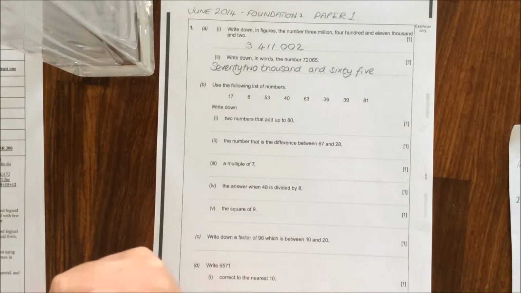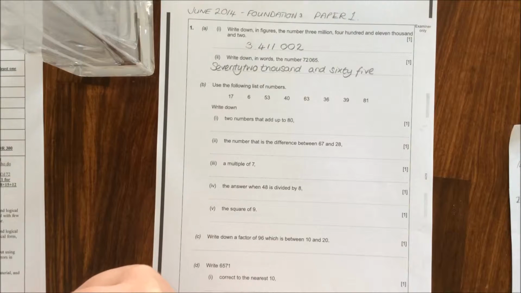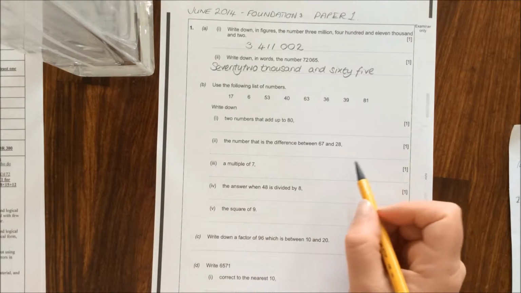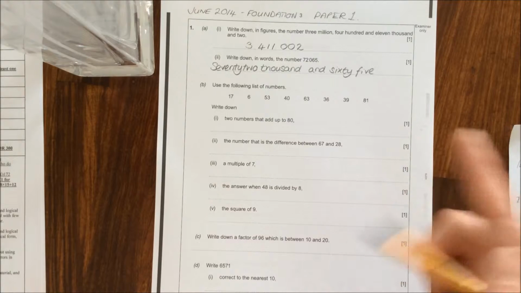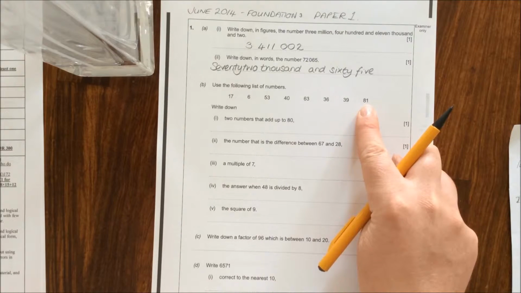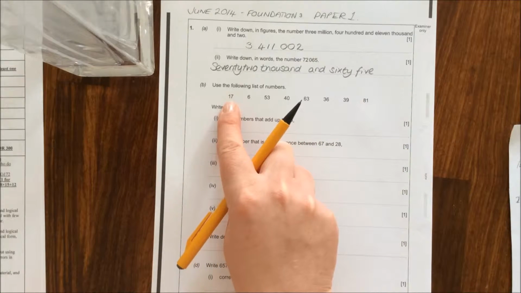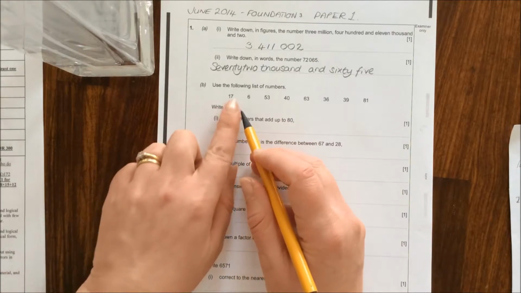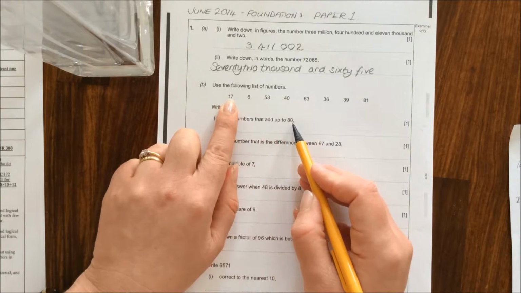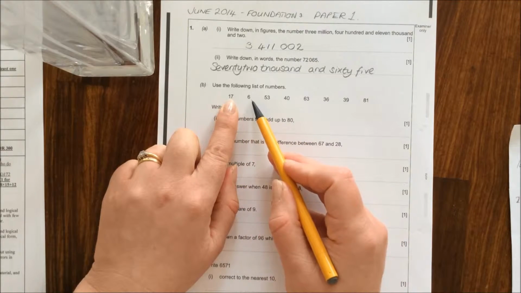Now, 1B. Use the following list of numbers. Write down 2 numbers that add up to 80. Now there's quite a lot of numbers here. You can tell automatically it's not going to be this number, 81, because that's exceeding 80 already. So start at the beginning, right, 17. What number would you add to 17 to make 80? It would have to end in a 3 so that it was a tens number. So it's not going to be that one.